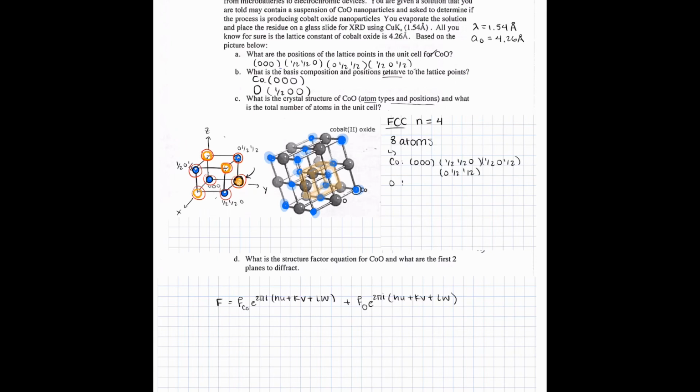So let's go ahead and do that. That's going to be a 1/2 0 0 here. A 1/2 0 0 plus this value right here is going to give us a 1/2 1/2 0. When we're doing things like this, if we ever get a 1, we can just turn it back into a 0.